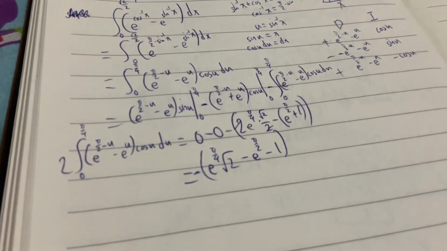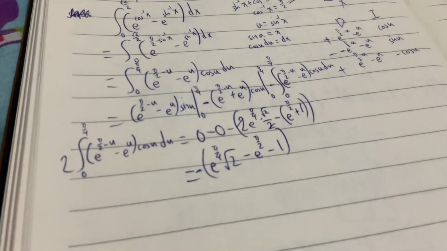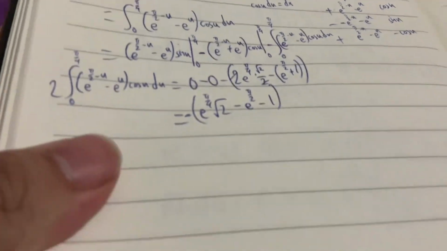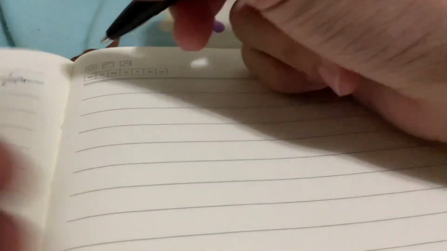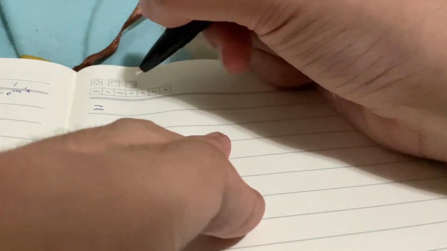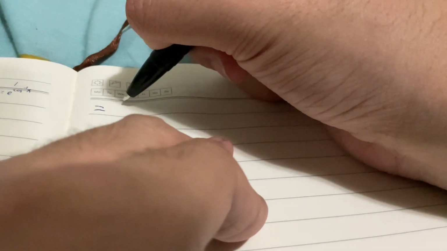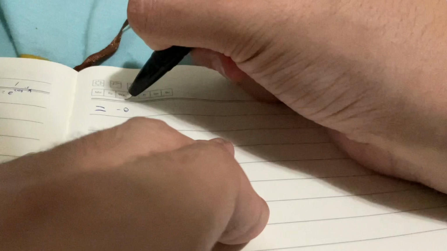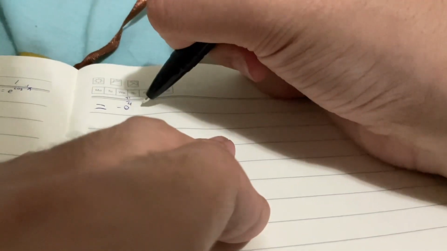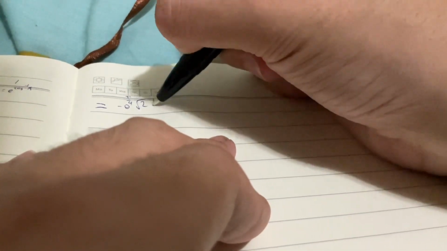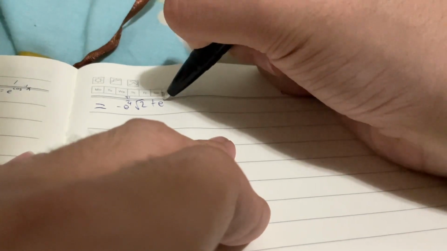Wow, this is such a weird answer. And then we just need to put the negative sign inside. So you will get the answer. Put the negative sign inside, you get negative e power of pi over 4 times square root of 2 plus e power of pi over 2 plus 1, right?